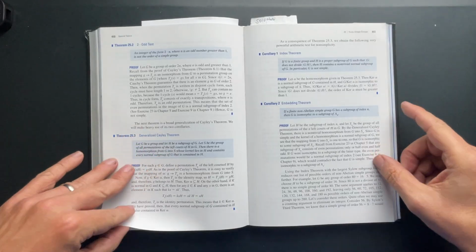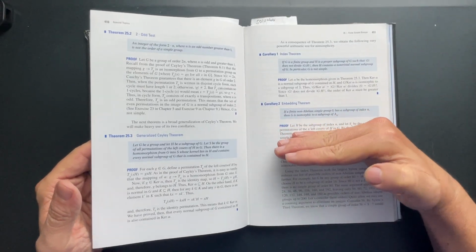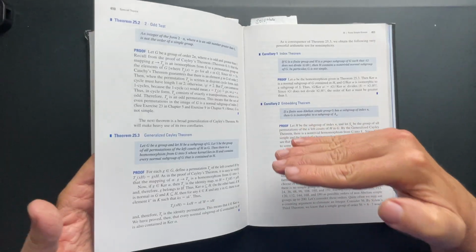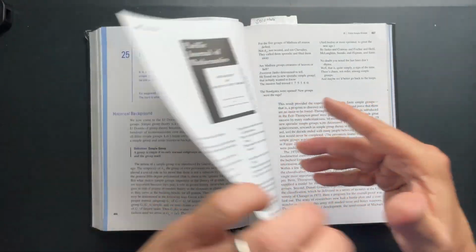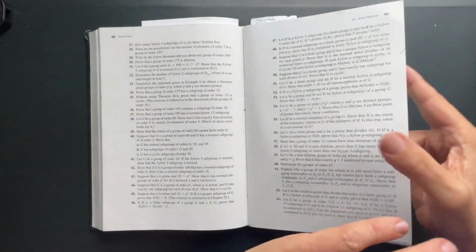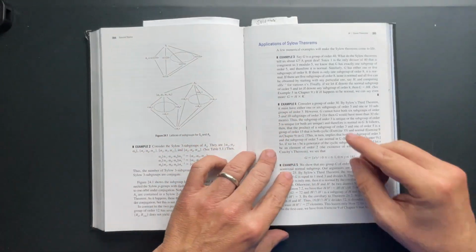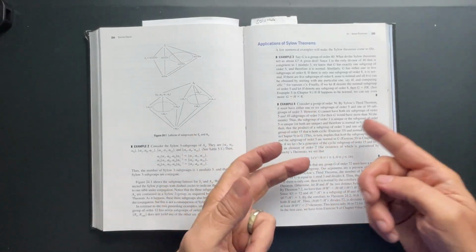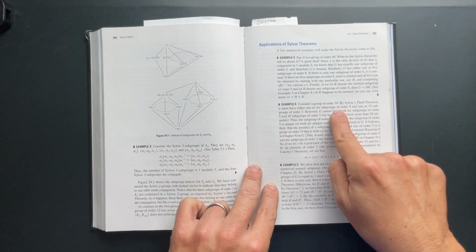Simplicity of A5, the use of Sylow's third theorem to determine whether a group is simple or not, and then all kinds of calculations about how many groups there are of a given order, and how many different subgroups a specific group has just by being told what the order is.